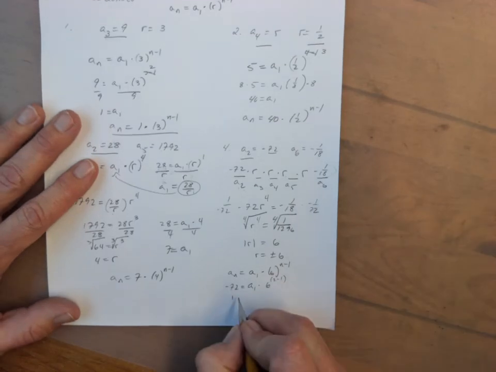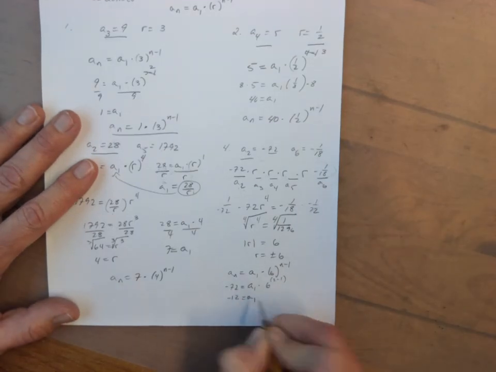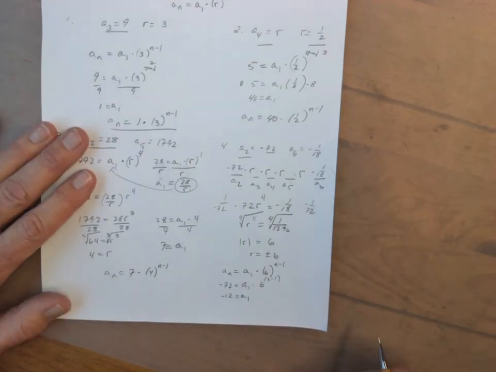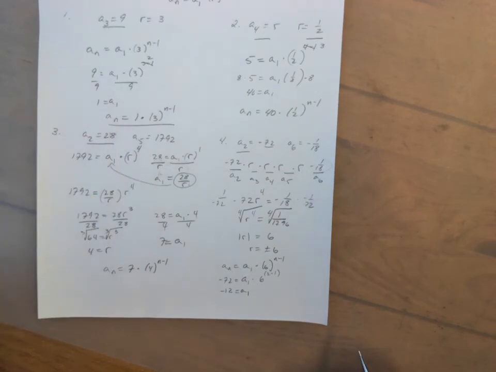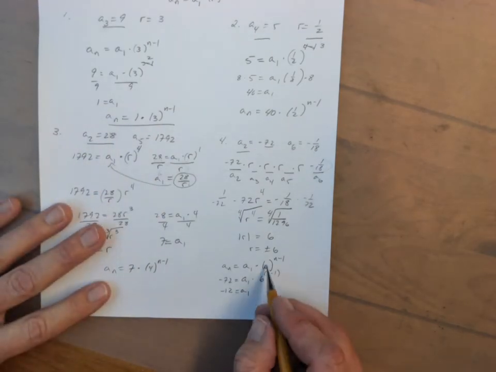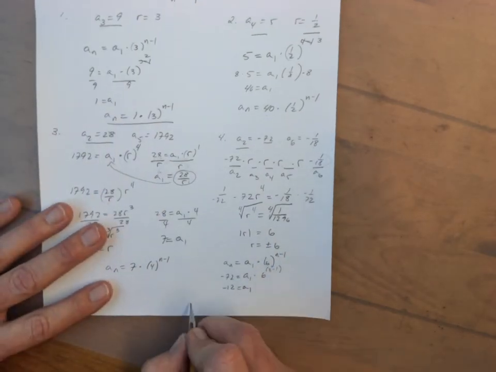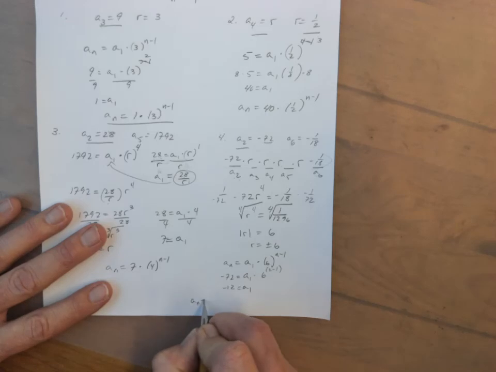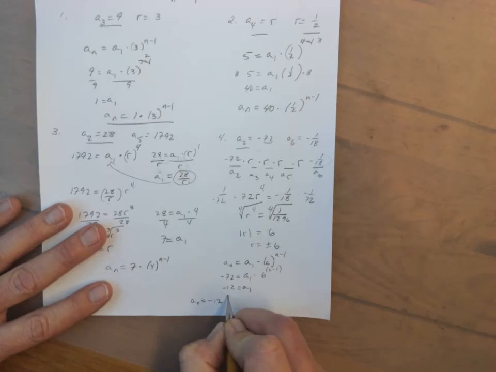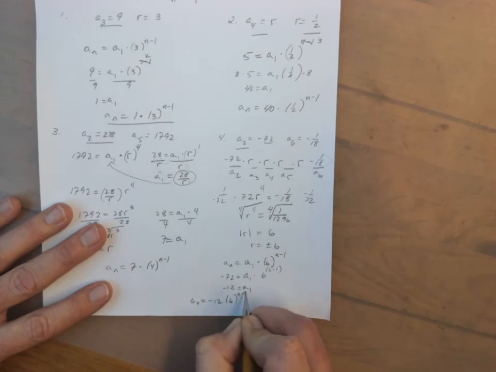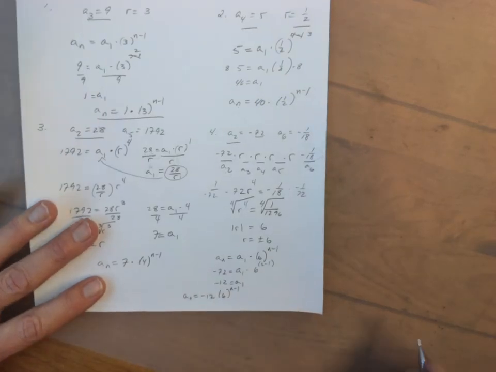So the first term here is negative 12. So if my r is 6, one formula is negative 12 times 6 to the n minus 1.